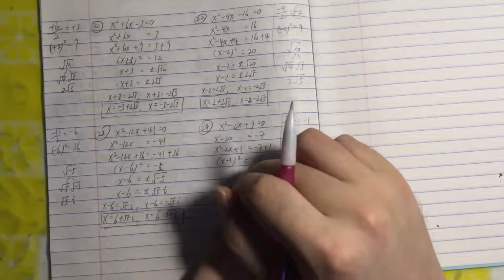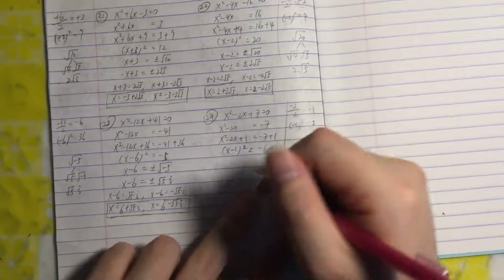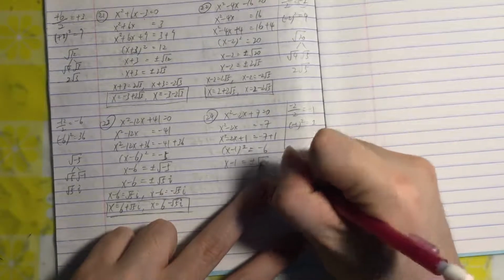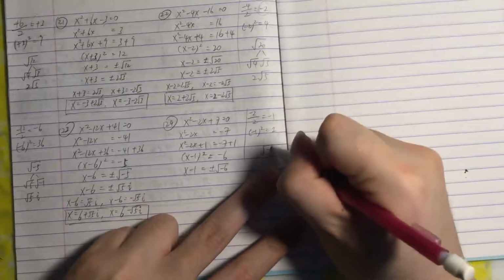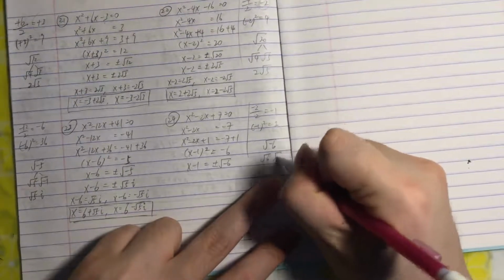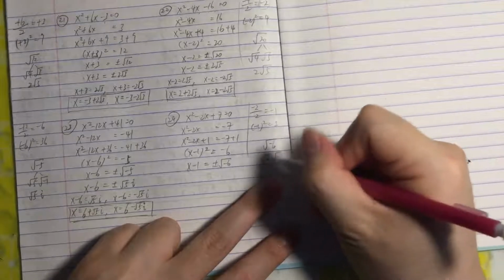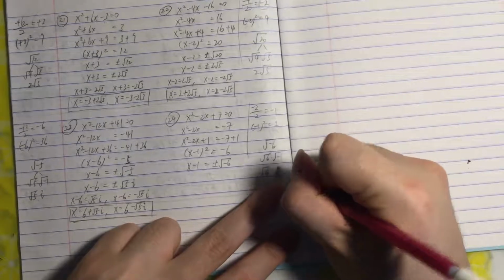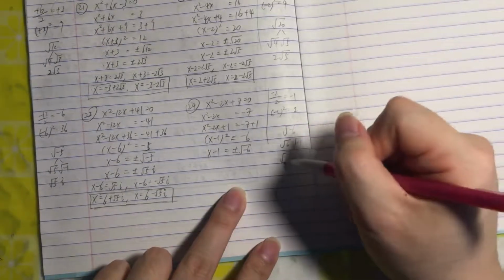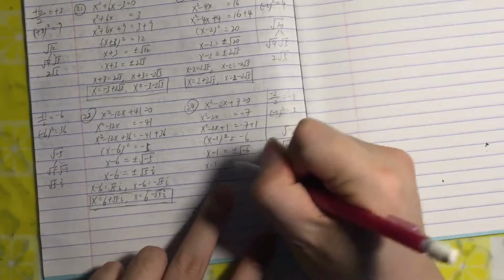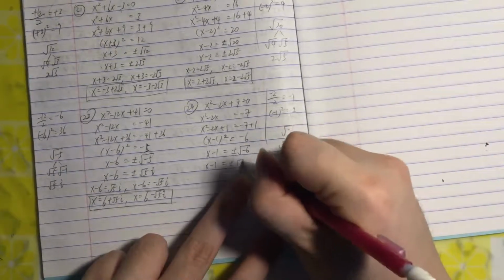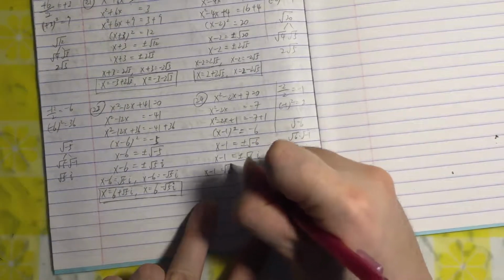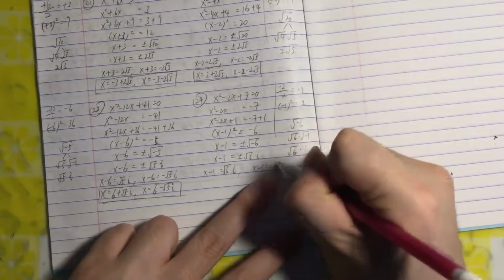Once we get a perfect square on the left side, I can take the square root on both sides. If I take the square root, I get x minus 1 by itself on the left side. On the right side, I get plus or minus square root of negative 6. Square root of negative 6 can be rewritten as square root of 6 times square root of negative 1. We know that square root of 6 cannot be reduced, so I leave it the way it is. Square root of negative 1 is i. So square root of negative 6 is square root of 6i. So x minus 1 equals plus or minus square root of 6i. That means x minus 1 equals square root of 6i or negative square root of 6i.